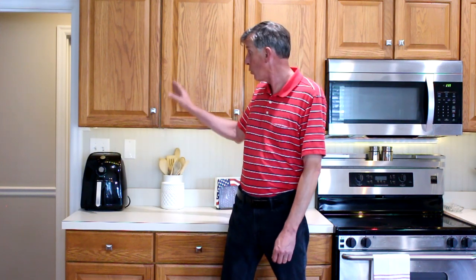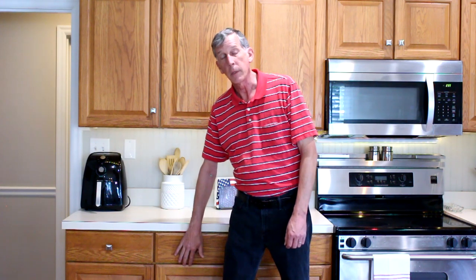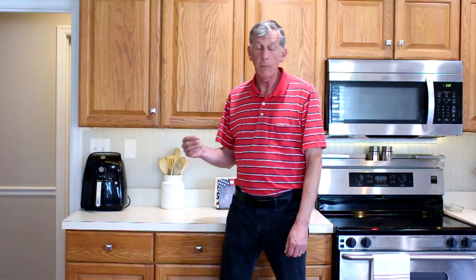Cabinetry is built with consistent relationships between the size of the doors, drawer fronts, and the openings behind them. The spaces between doors and between drawer fronts is uniform as well. Knowing this lets you find the size of a missing piece.